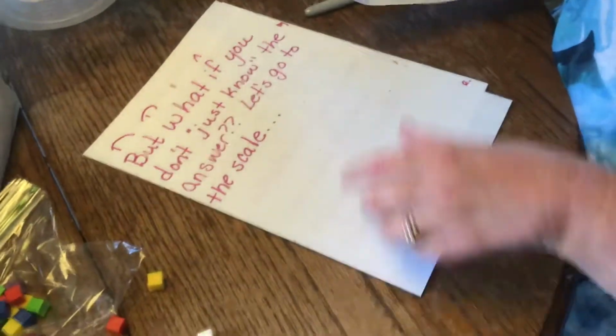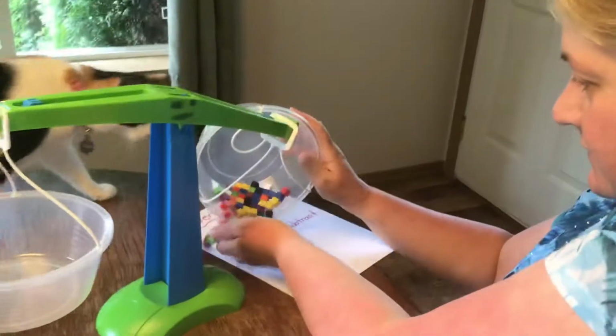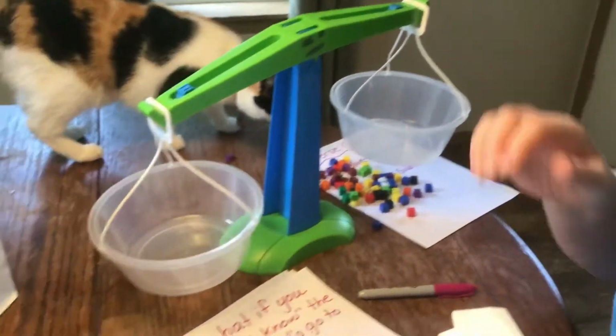Let's try what we've got in my next bag. Oh, of course, now I have to eliminate all this stuff. Okay. Yeah, cat, go ahead and steal the blocks. It's okay.